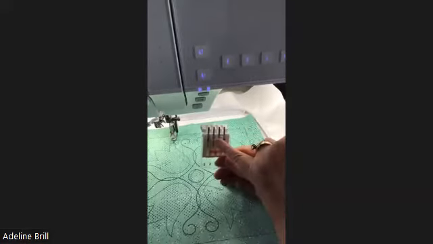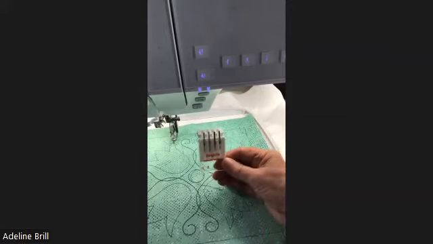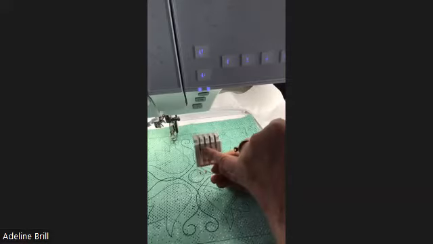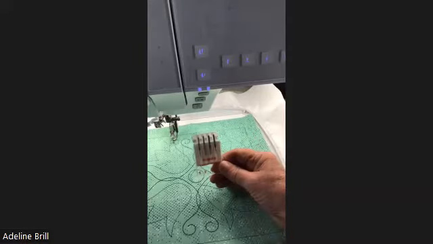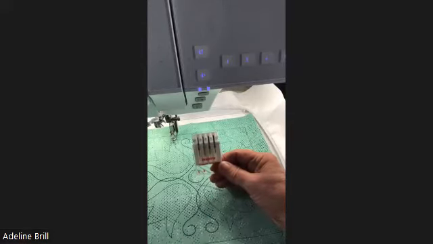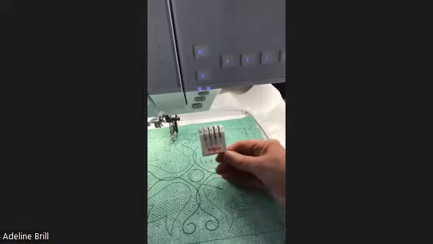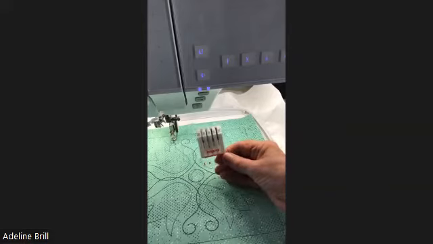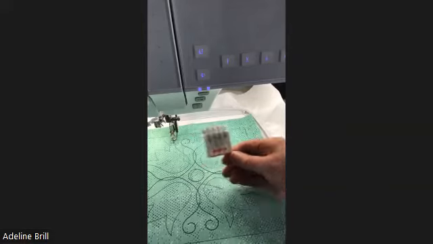Typically, we use the red and the yellow needle most of the time. This is a 90-degree, and then this is maybe a 135. I'm not quite sure. But these are the 2 that we use the most, especially with the designs that are built into the machine. So it's really very simple to do this. Not hard at all, so don't panic.